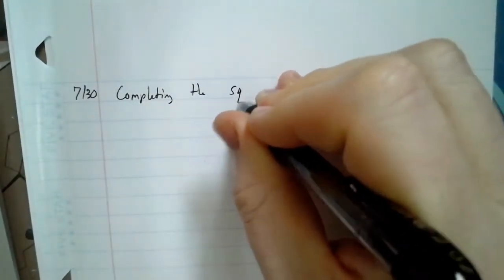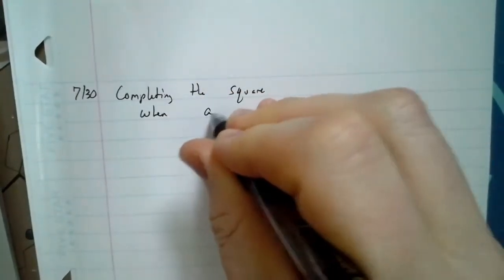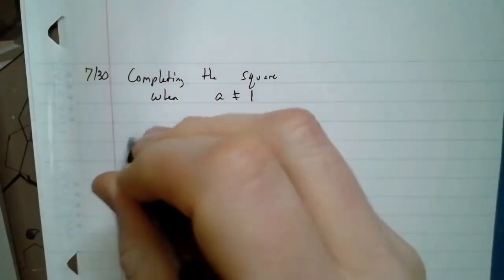Alright guys, today we're going to be taking a look at completing the square when we don't have a 1 in front of x squared. So completing the square when a does not equal 1. Okay, so let's go ahead and just dive into an example here. We'll talk about what happens.